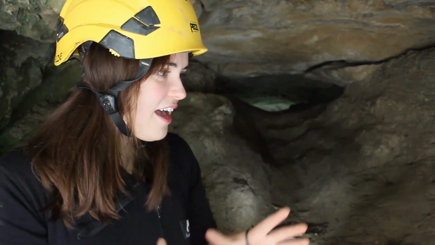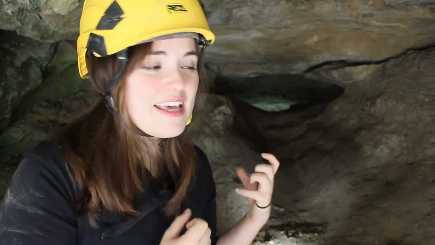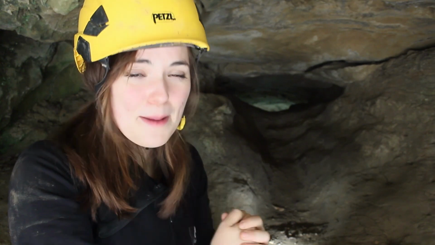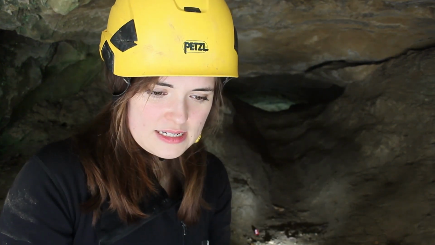Now the mud would have come in from glacial ice melt water, pushing that mud in. And it can happen to whole caves. They can be filled up with mud. That is a degraded cave. You can't go in it anymore.